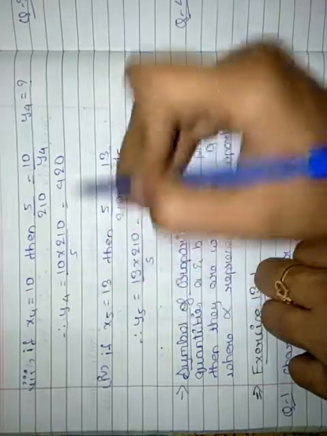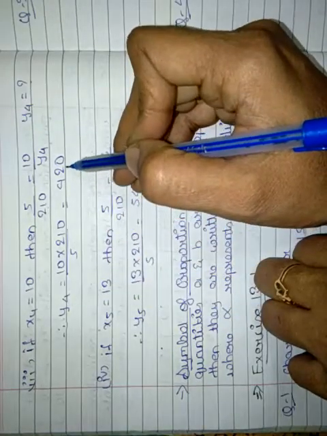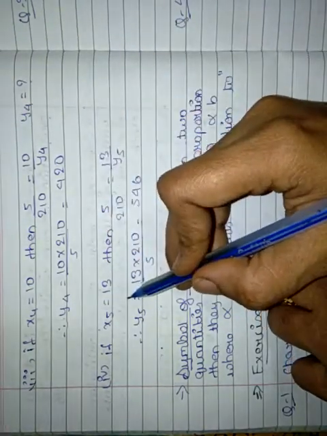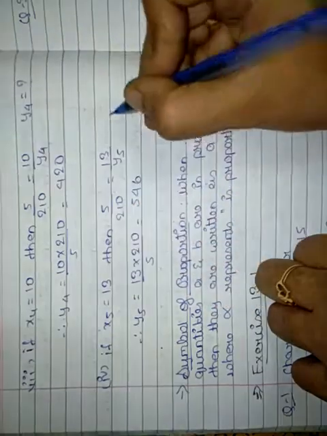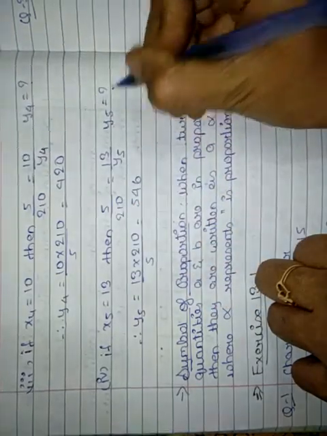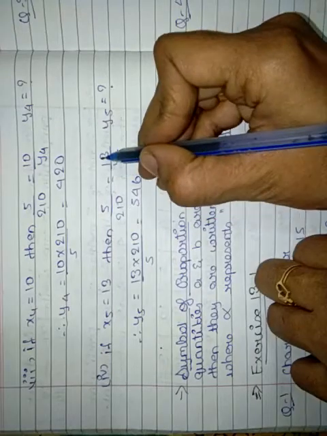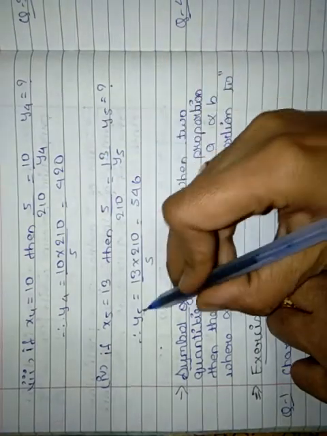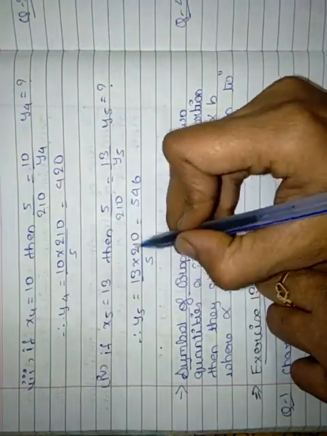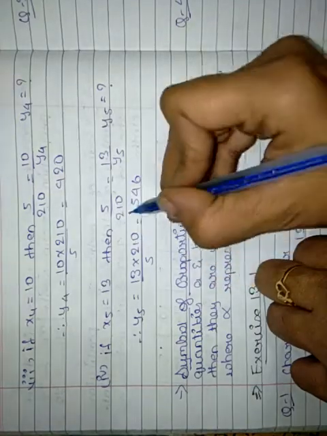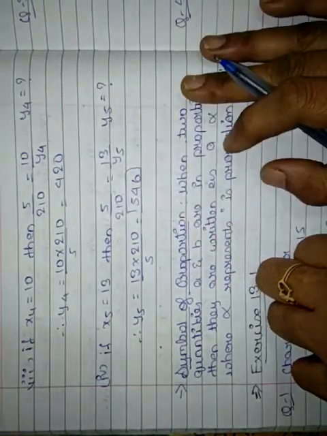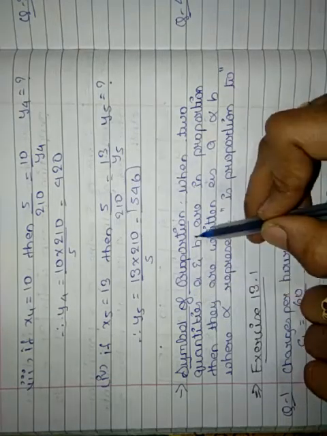This way y4 is equal to 420, and x5 is equal to 13. y5 we have to find out. x1 by y1 is equal to x5 by y5. y5 is equal to 13 multiplied by 210 by 5, that is equal to 546.